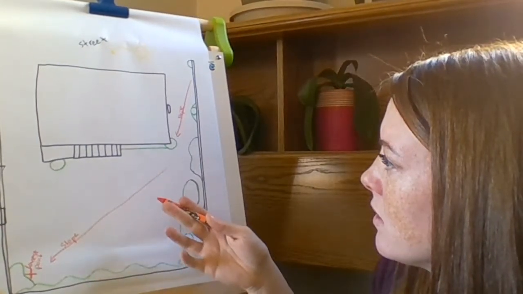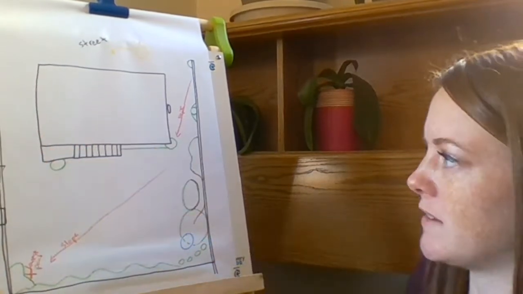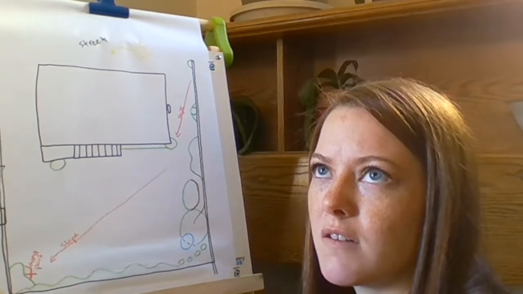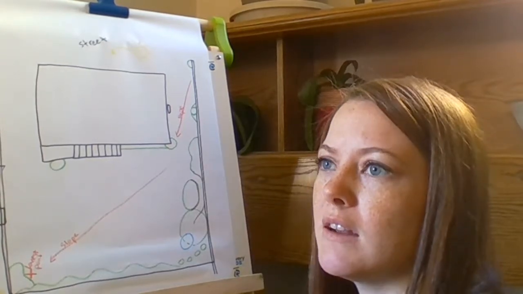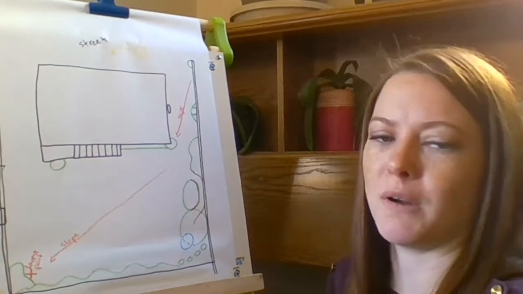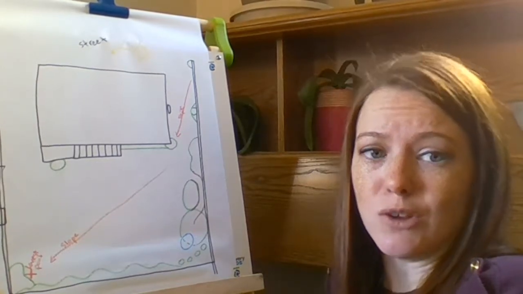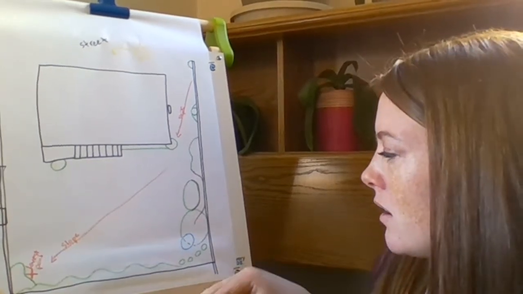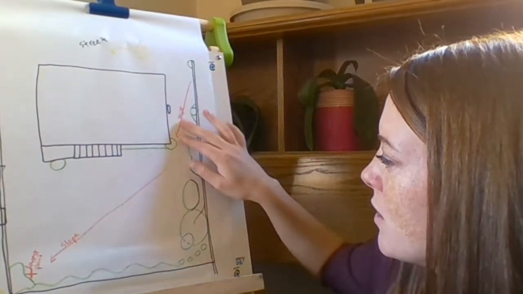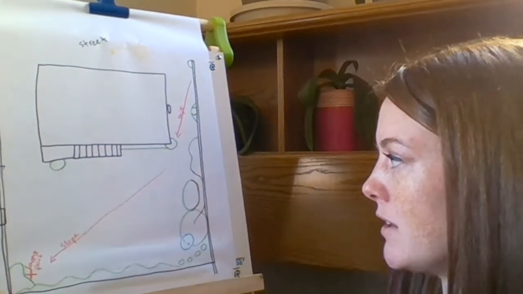Now, we said that this side yard we weren't really going to mess with, so I'm not going to really draw that in because it's not really the most usable space and it doesn't really get a lot of sunlight. So I'm just not going to mess with it right now. It's more important for me to get the back and the other side that gets used more often. So we have our slope, we have our sun, we have existing structures, we have the existing plants.